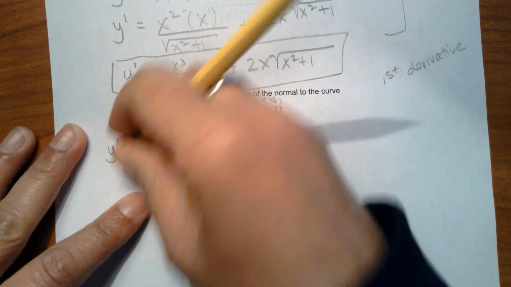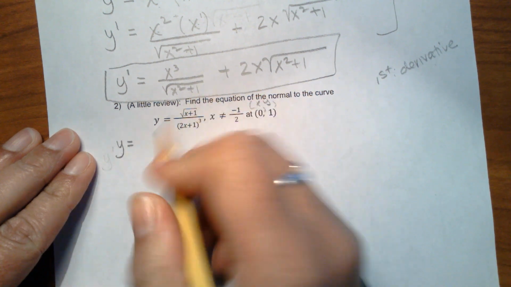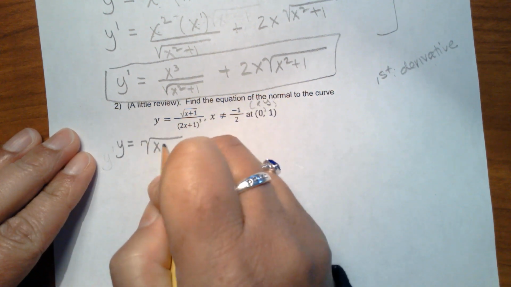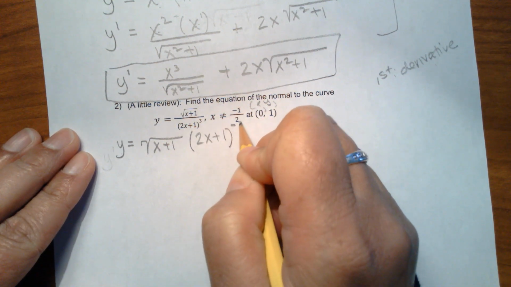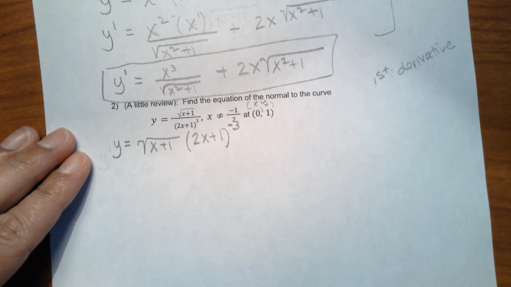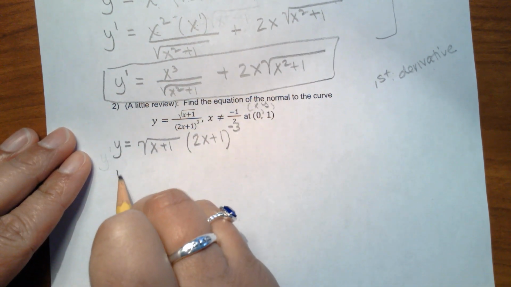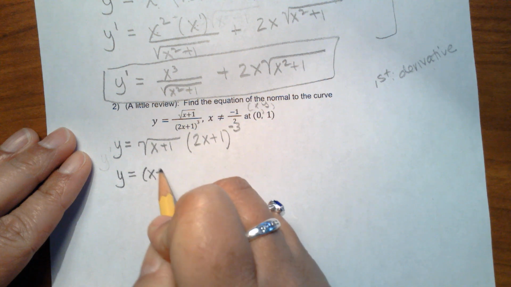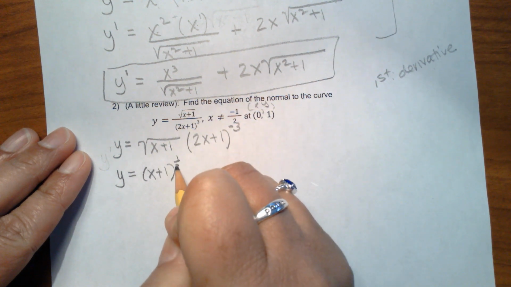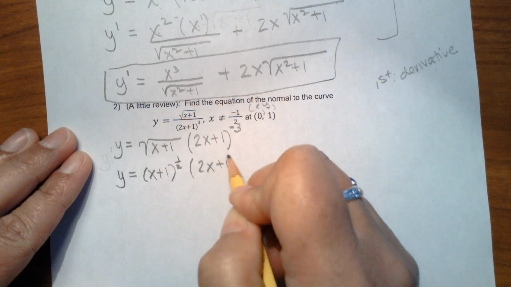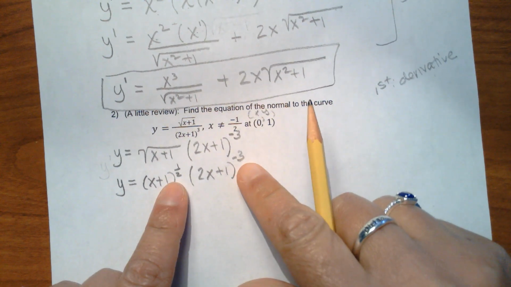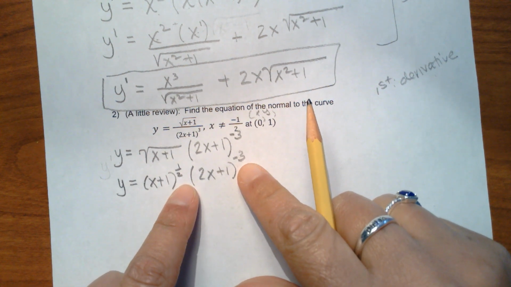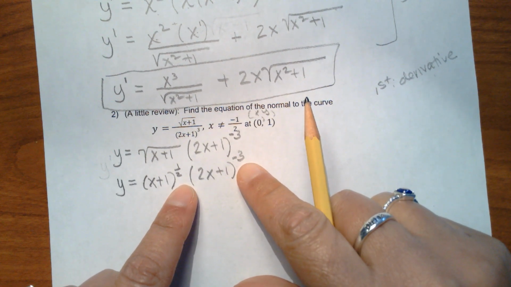So y, whoops, we're not even doing y prime yet. We're just doing y equals the square root of x plus 1 times 2x plus 1 raised to the negative third power. Okay, what else do I want to do? You're right, I need to get rid of the square root. So before I can do anything, I have to change this into the power of 1/2. This is 2x plus 1 to the negative 3. We already can see that this is going to be a little messy because we have these negative exponents and we have fraction exponents. So we just have to be careful in our work.